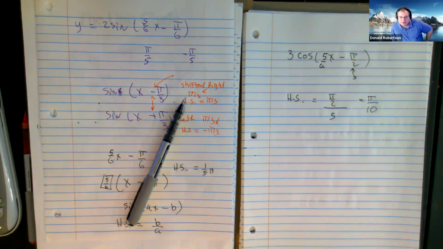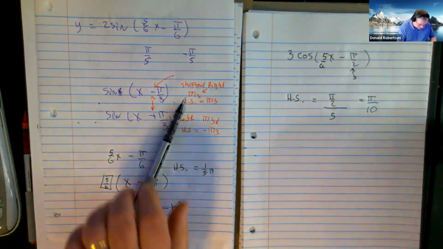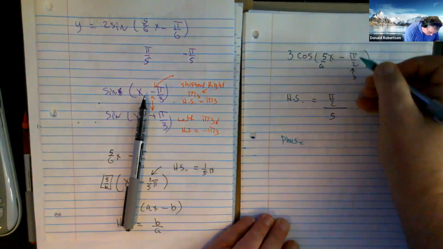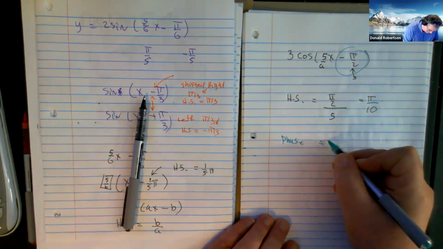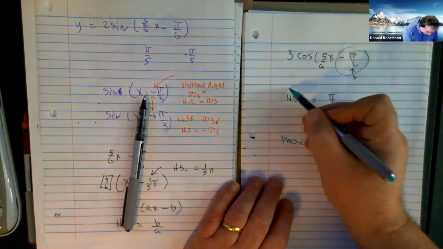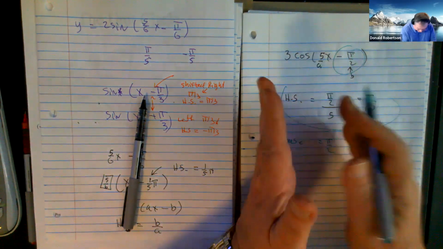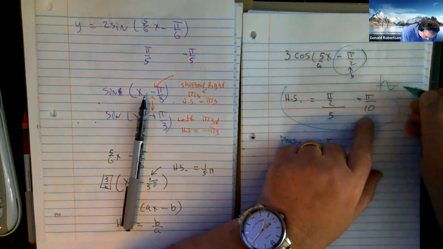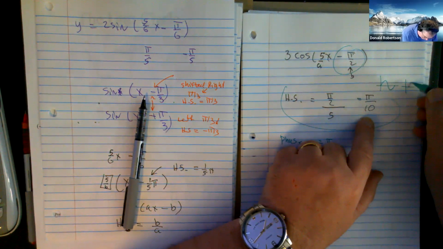So you can use that as a quick way of calculating horizontal shift. Now, they've got another guy called phase, and phase is just that number. Horizontal shift is the corrected value: the shape looked like that, and now it's moved over there.